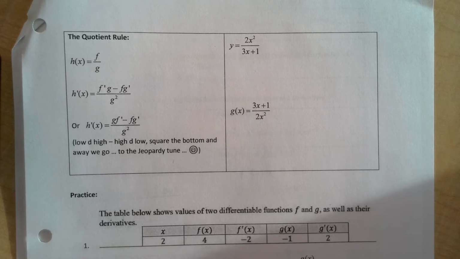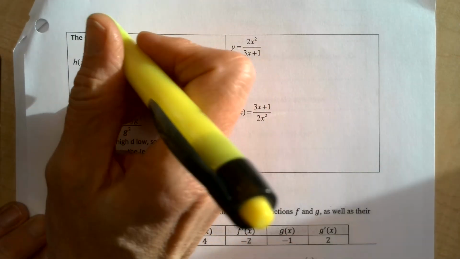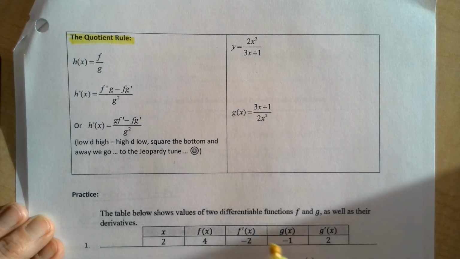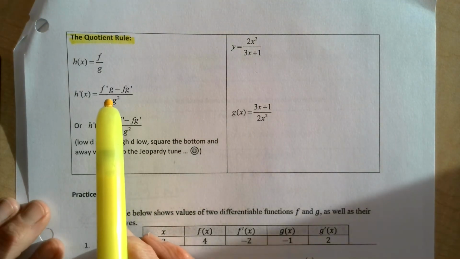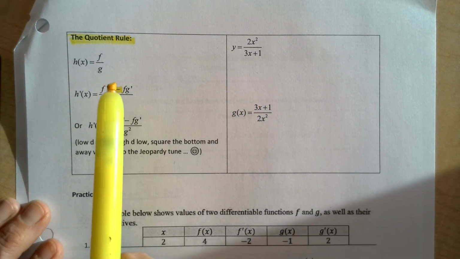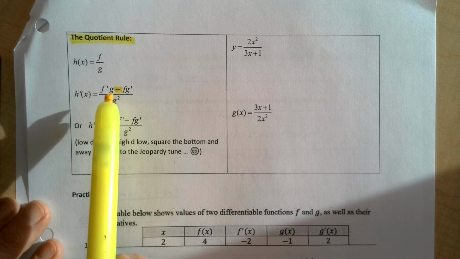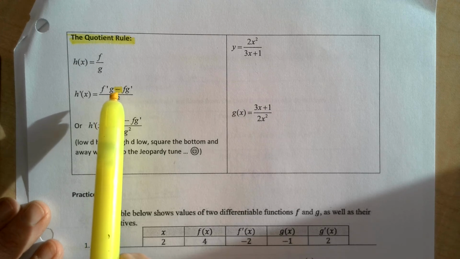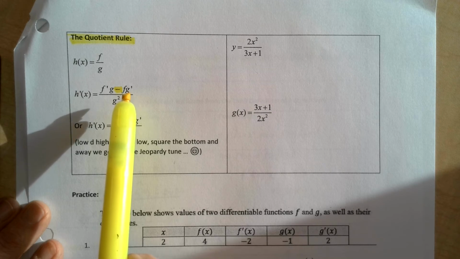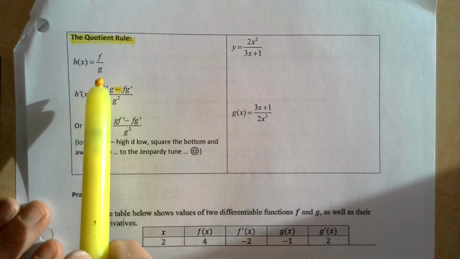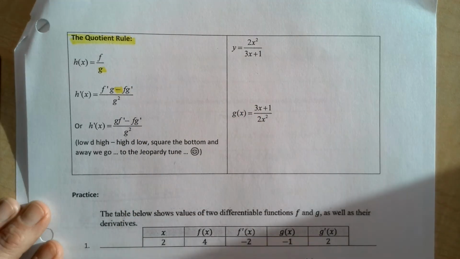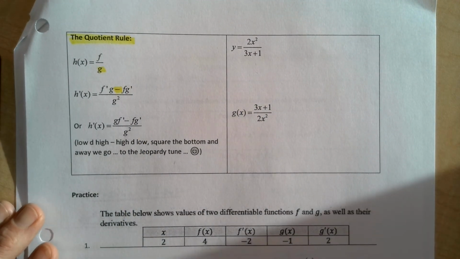All right, turn your page, and the next step is going to be our quotient rule. Now, the quotient rule looks very similar to the product rule, except you'll notice that we have a subtraction sign. So the derivative of the first times the second minus the first times the derivative of the second, and then the second squared. And keep in mind, when I talk about this second function, that's what's in our denominator.